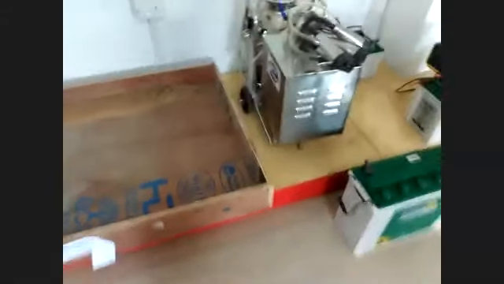We can put the milk here and we can check the pressure here. It is also operated through 150 watt peak, 2 panels, and 2 batteries are required, it is 24 volt.